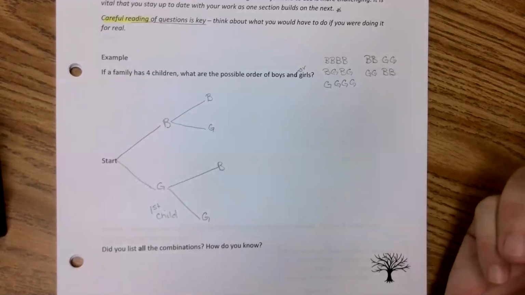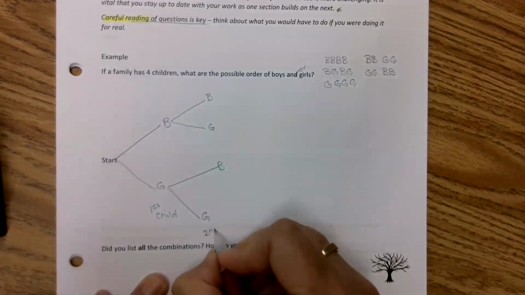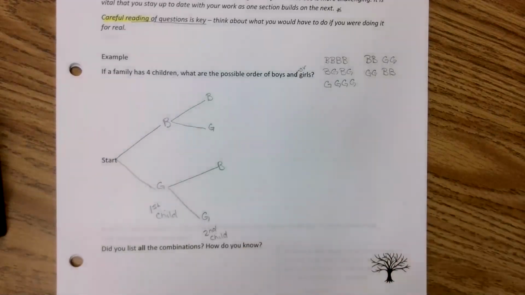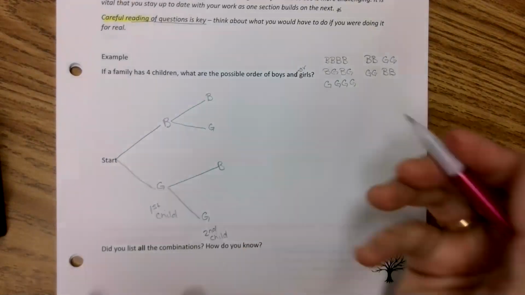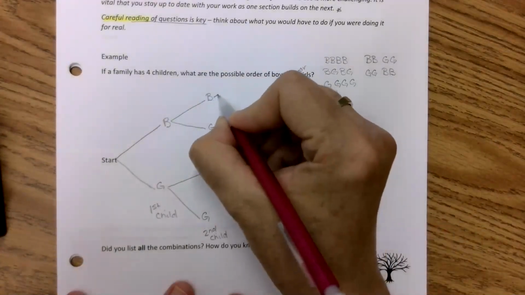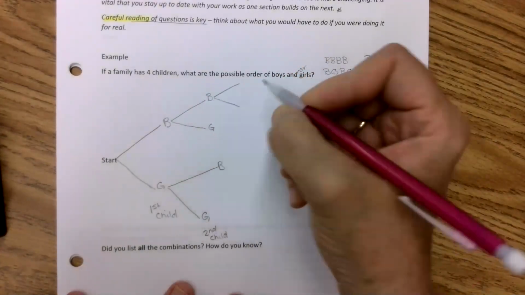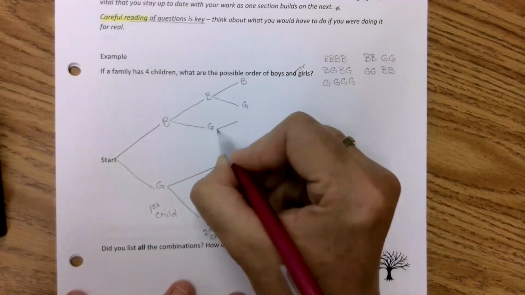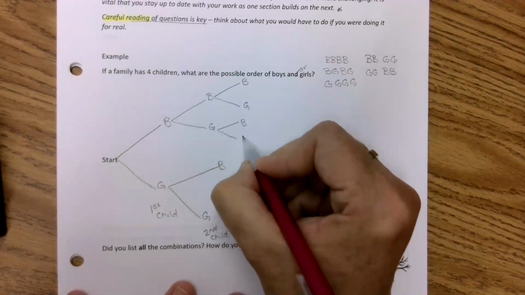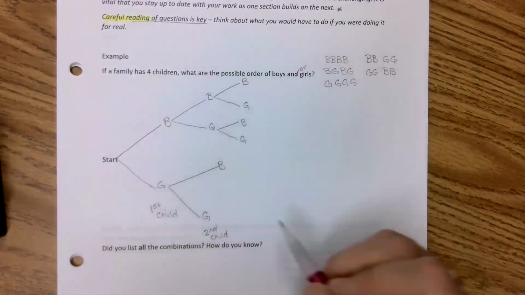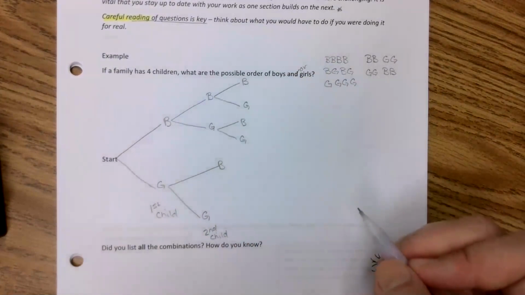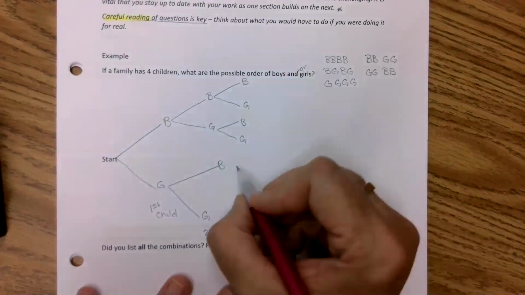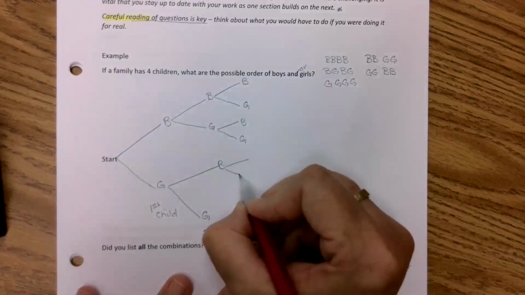Same thing. So this is a second child. So what we're looking at is we're going to explore all of our options. So now for baby number 3, I'm doing the same thing. Now, it's up to you. You don't have to put the boy on first and then the girl, but I'm doing it because I want to try and stay organized. So don't mess this up.